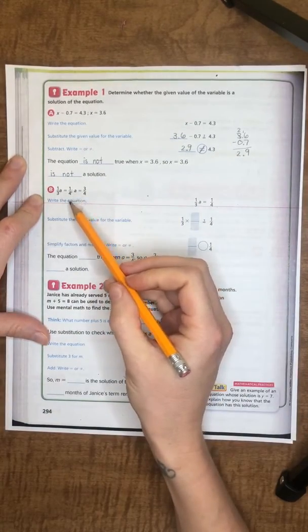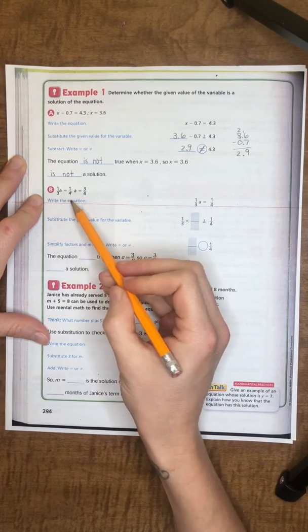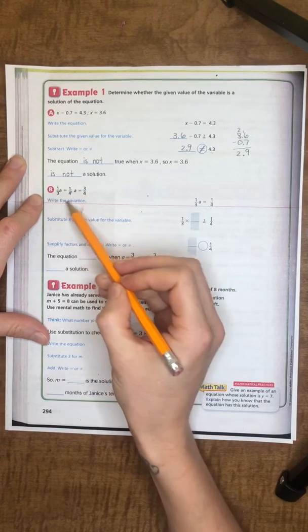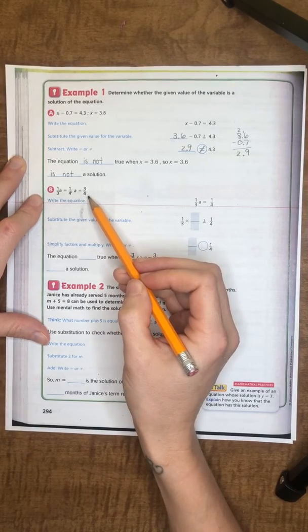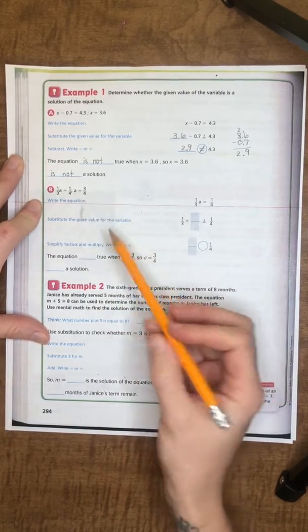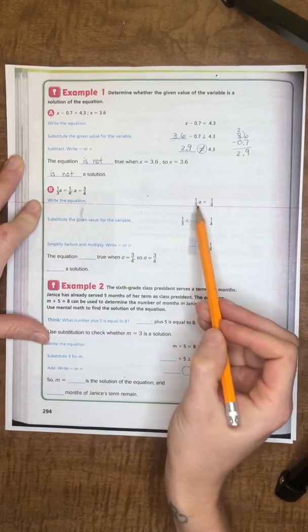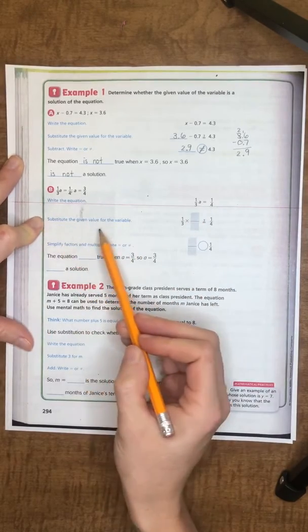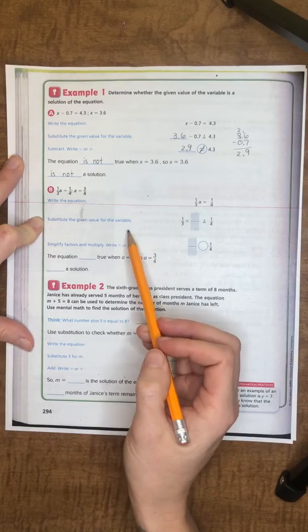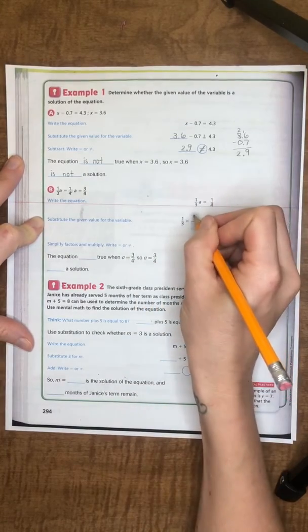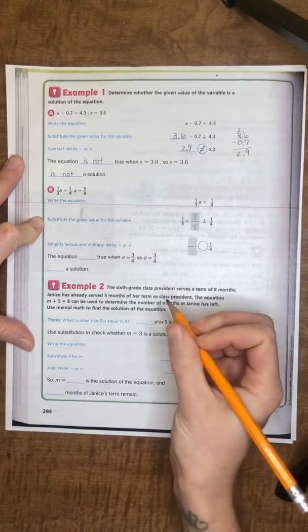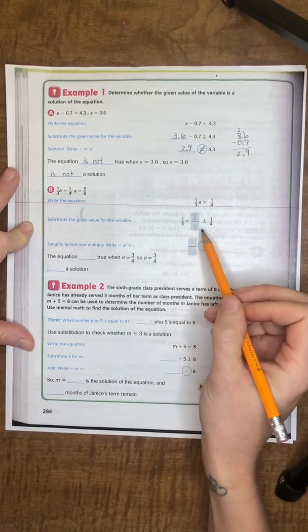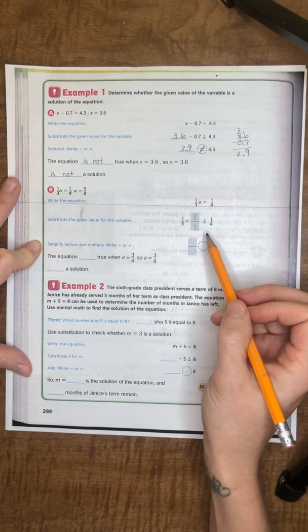Another example is 1/3 times a equals 1/4. So there's the equation, and we're looking to see if a equals 3/4 is a possible solution. So writing the equation, substitute the given value for the variable. So we're putting in 3/4 for a, and then we're going to simplify.